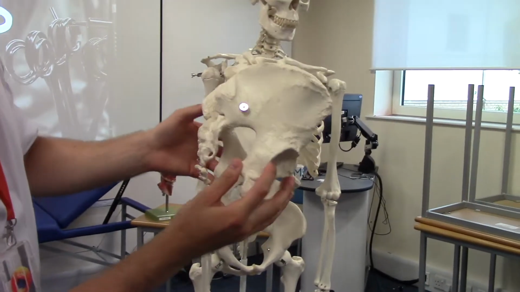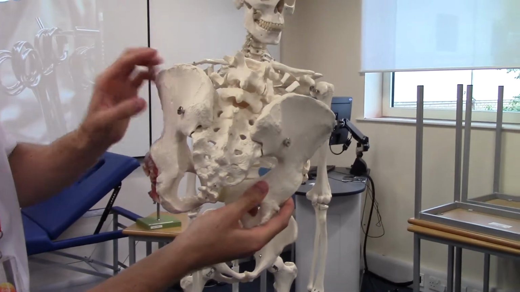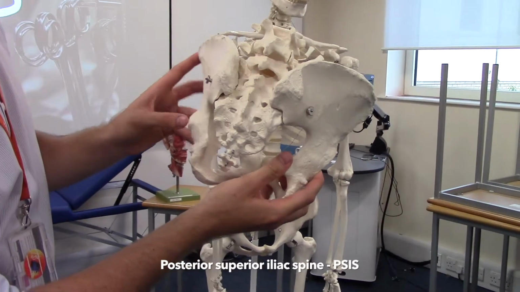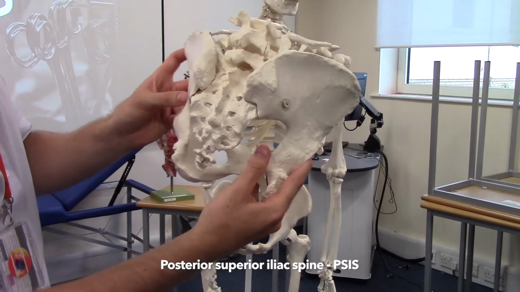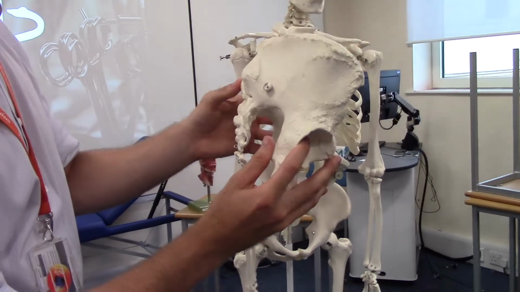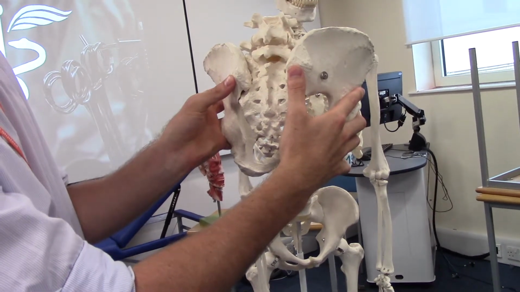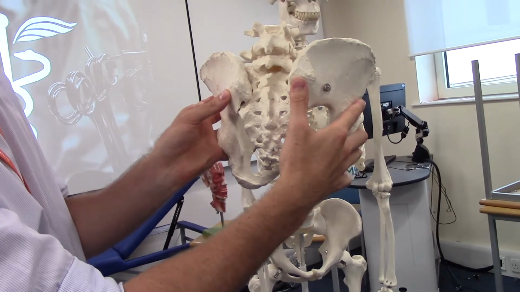On the back, the last thing to note is these bony prominences here, which is the PSIS. Again, an acronym which stands for the posterior superior iliac spine, and again, another on surface anatomy, you can often see these, and they're colloquially known as the dimples of Venus.